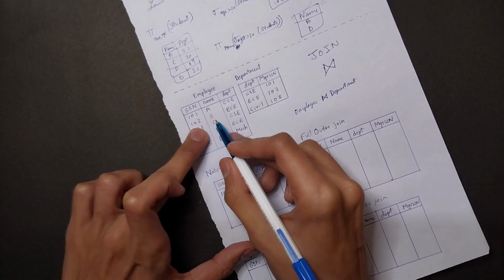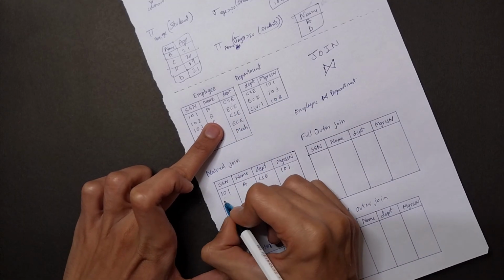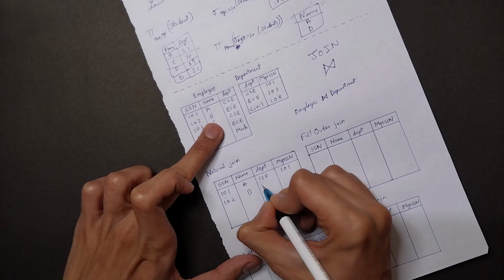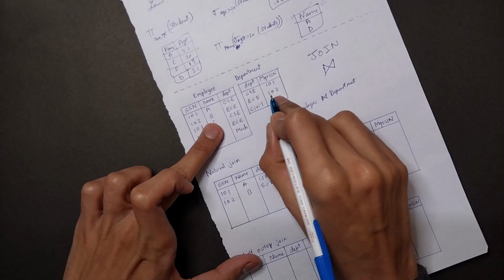Now it will check 102 B ECE. So ECE is present here, yeah, so it will print that too. So 102 B ECE, and 103. This is MGRSSN.